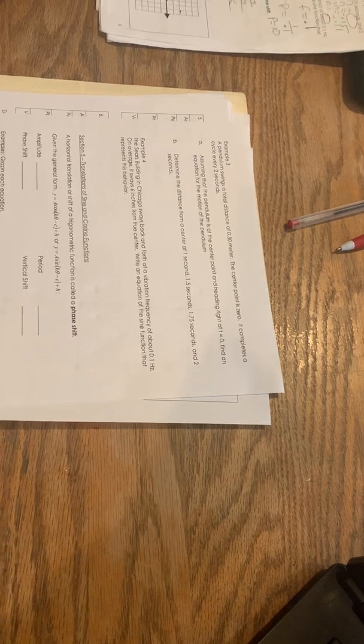This is page 9 from chapter 6. Example 3: a pendulum swings at a total distance of 0.30 meters. Center point 0, it completes a cycle every 2 seconds. Assume the pendulum is at the center point, heading right at t equals 0. Find an equation for the motion.